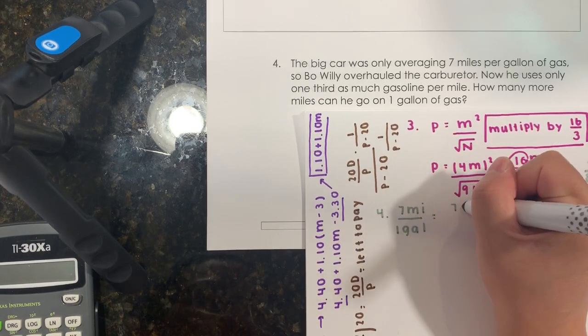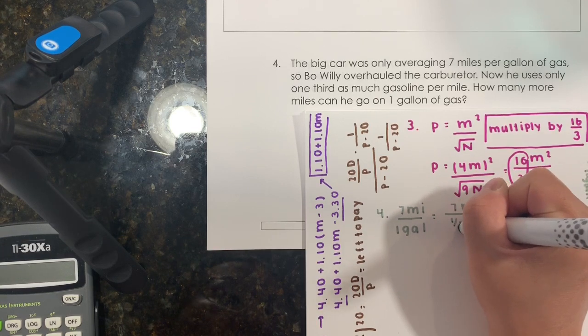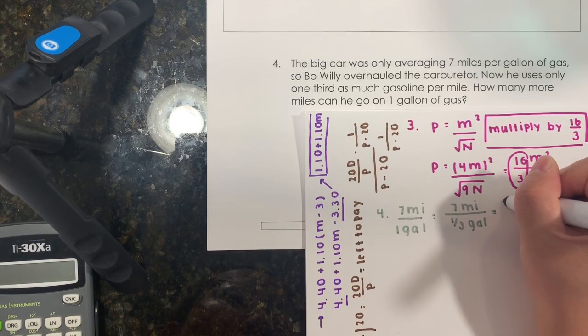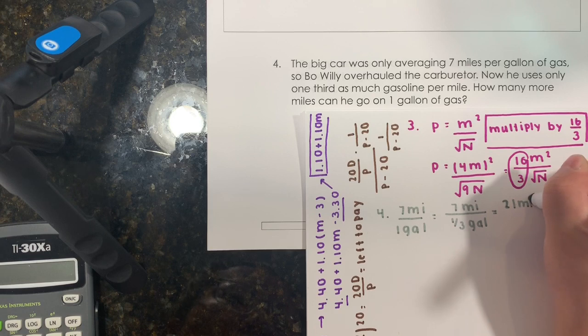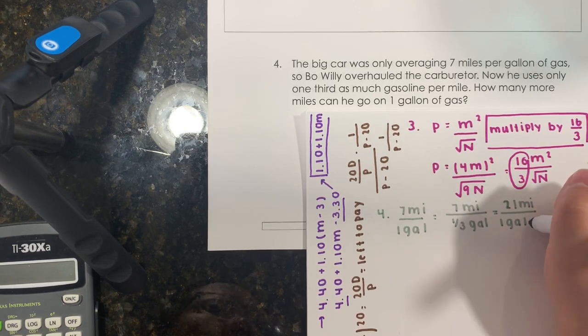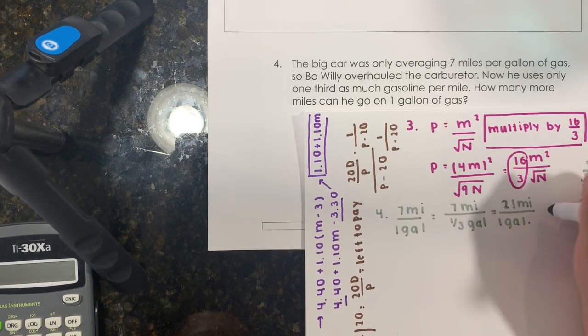But now he can go 7 miles on 1/3 of a gallon, which means he can go 21 miles on 1 gallon. So what is the difference between the 21 miles and the 7 miles? That would be 14 miles.